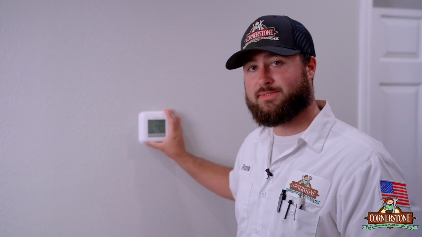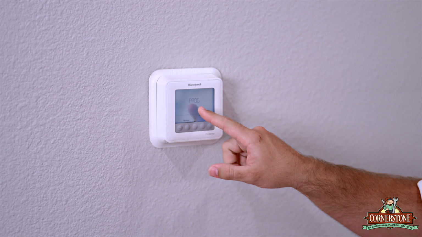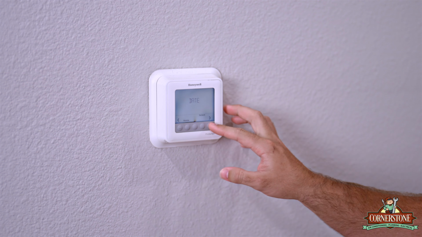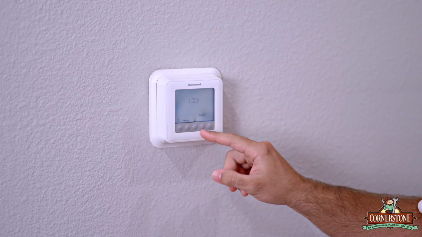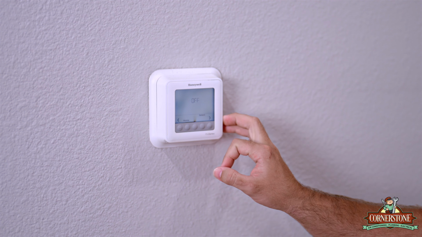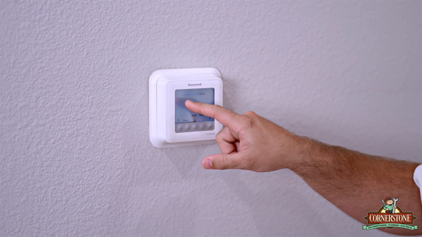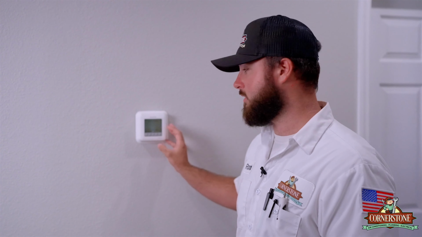So with this particular thermostat, you can also program it to come on and off at certain times of the day. With doing that, you'd have to go through the menu here, hit your programming. You can also set time, date, Fahrenheit, Celsius. But with the programming here, we're gonna hit select. This one is off, we're gonna go on. And then as you see, we can go through each individual day and set the temperature at any particular time that you want the unit to run.